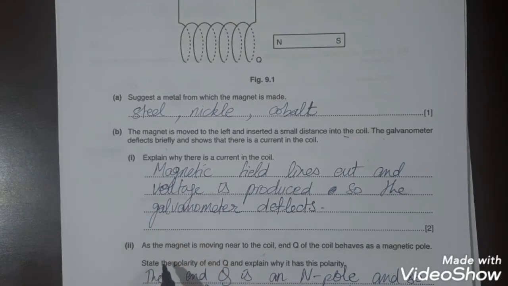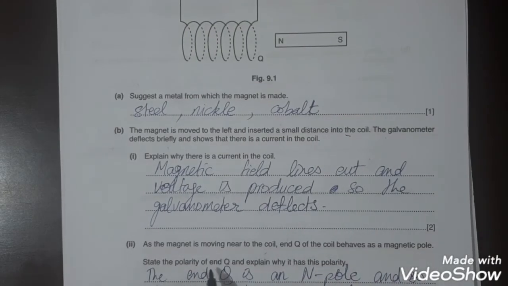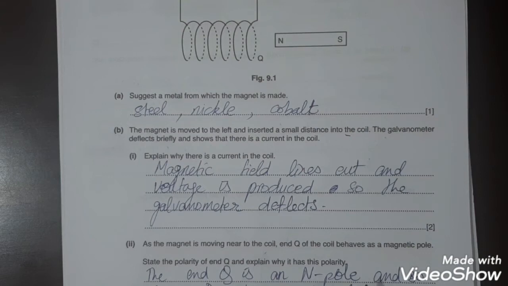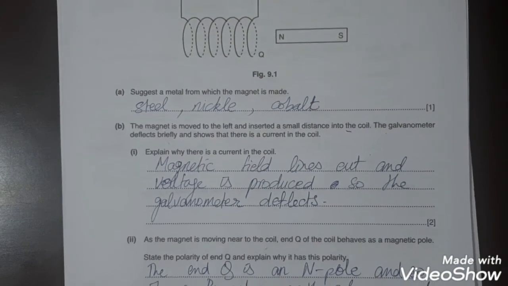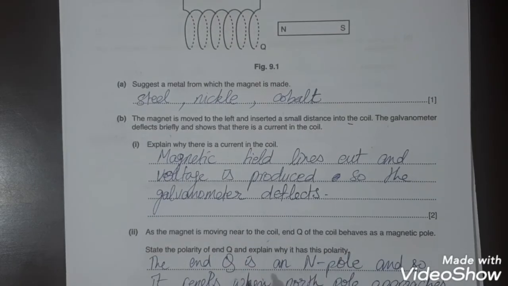Then part 2 states as the magnet is moving near the coil, end Q of the coil behaves as a magnetic pole. State the polarity of end Q and explain why it has this polarity. The end Q is a north pole and so it repels when the north pole approaches. So this is why the end Q behaves as a magnetic pole.